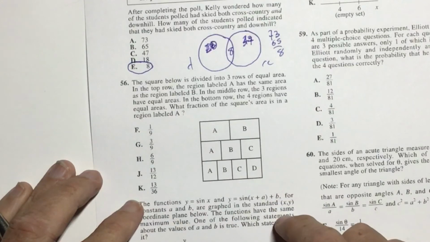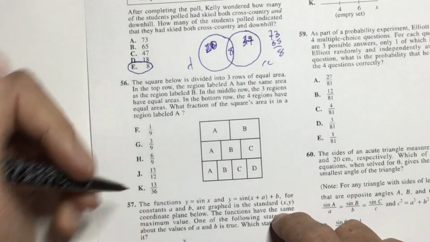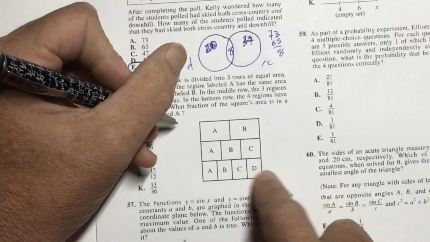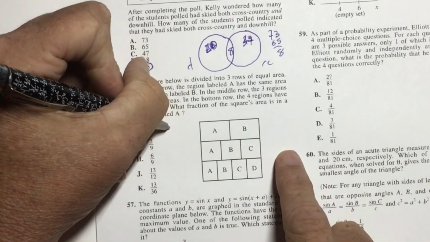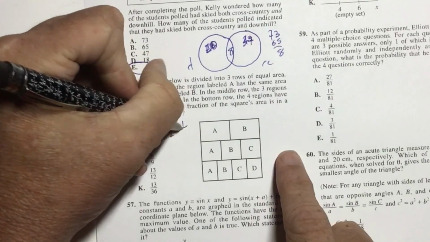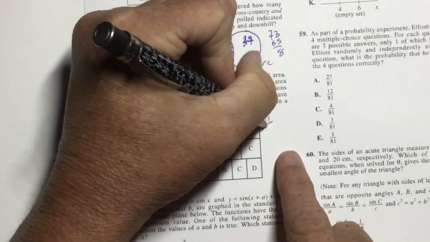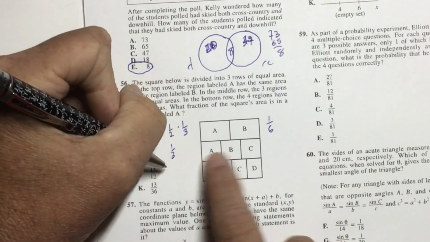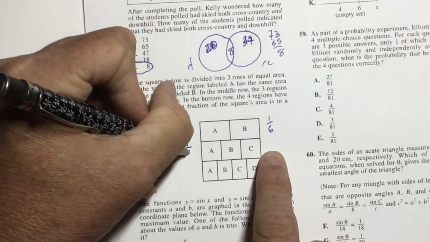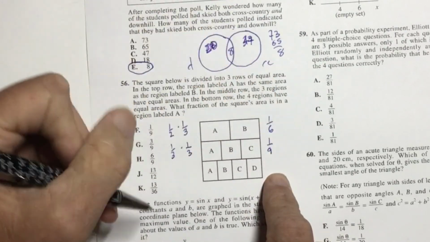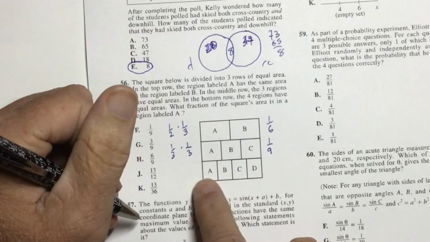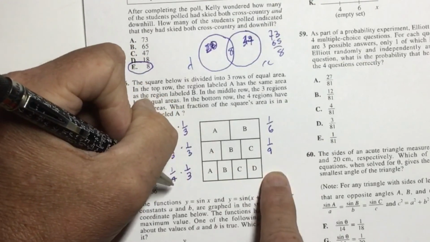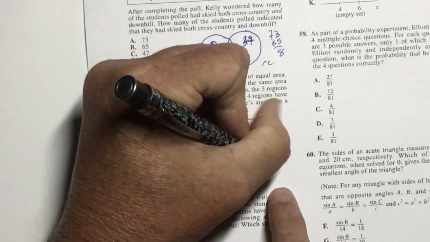Okay, so we look at this first row. The first row represents 1/3 of the total area of the square. And the A represents 1/2 of the 1/3, or 1/6. Here, the A represents 1/3 of the 1/3, or 1/9. Here, the A represents 1/4 of this 1/3, or 1/12.